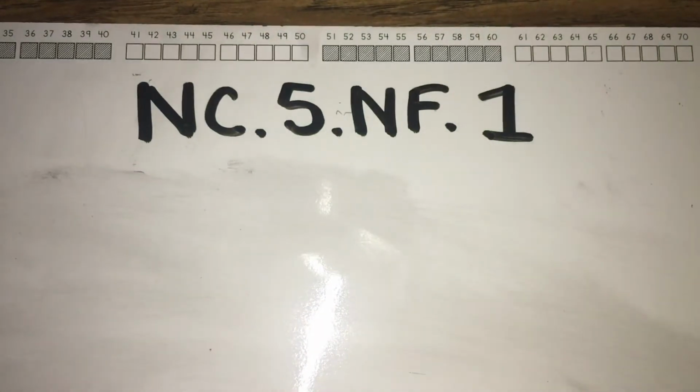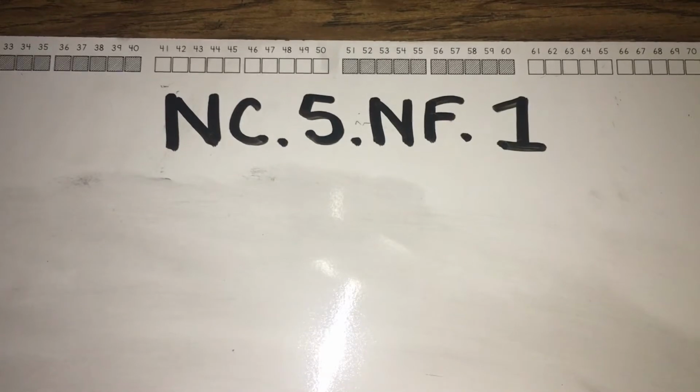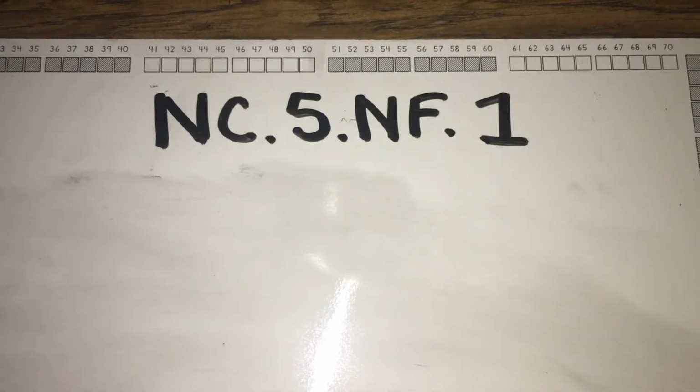For this standard, students need to be able to add and subtract fractions with unlike denominators using related fractions, such as halves, fourths, and eighths, or thirds, sixths, and twelfths, or fifths, tenths, and hundredths. We will be solving an addition problem using the area model, meaning we draw rectangular representations for the fractions.